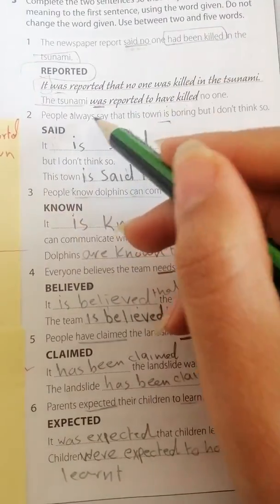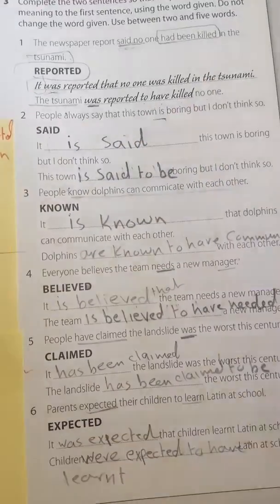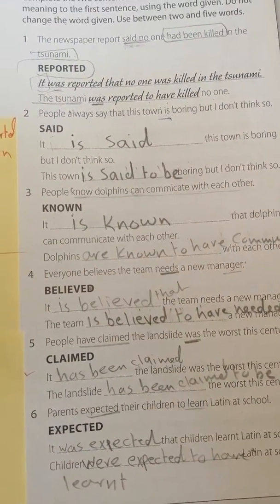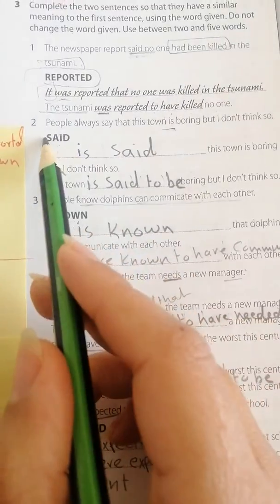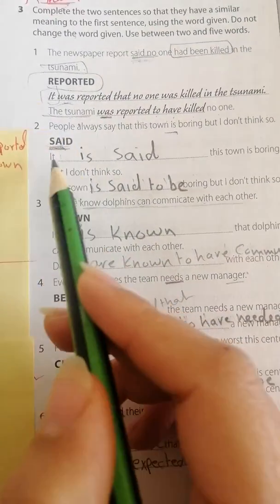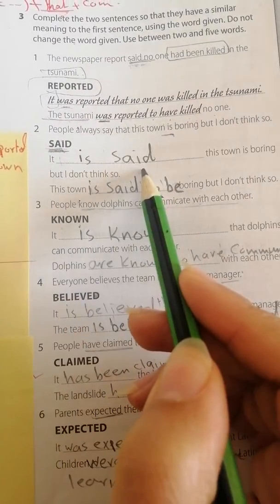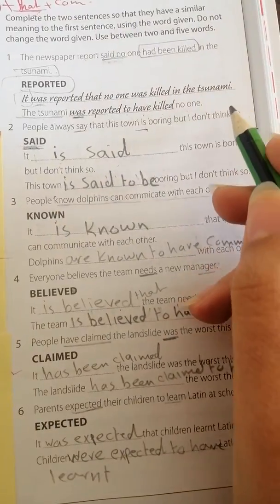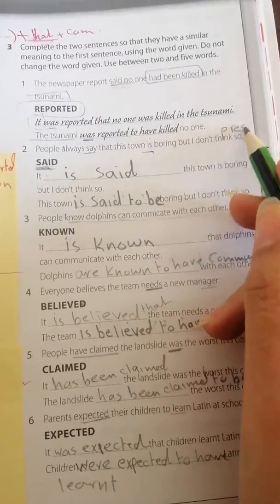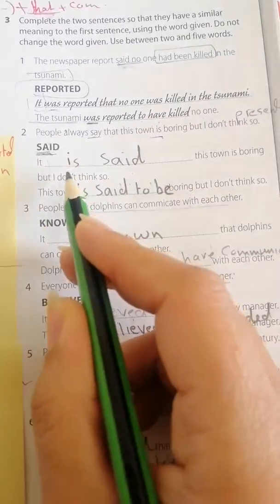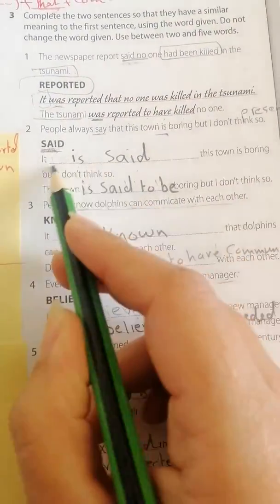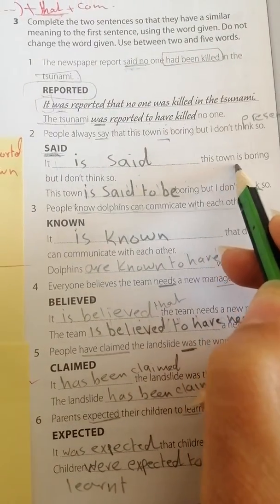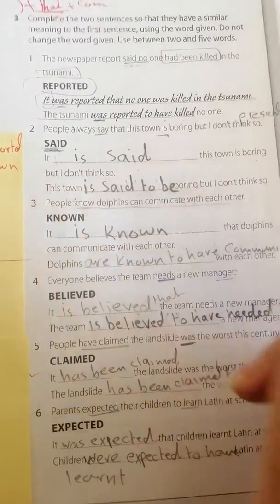Number 2. People always say that this town is boring, but I don't think so. I need to use the verb said. Okay? It is said. Why is? Because people always say, the time here is present. So it is, and verb 3 from said. Said, it is said that this town is boring, but I don't think so.